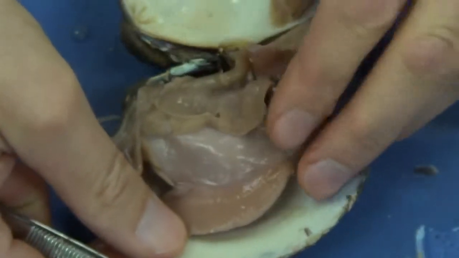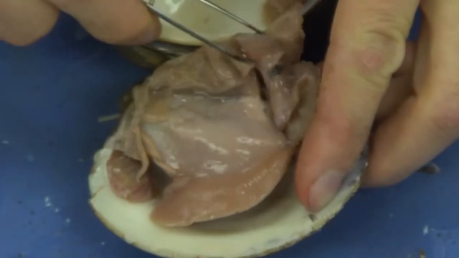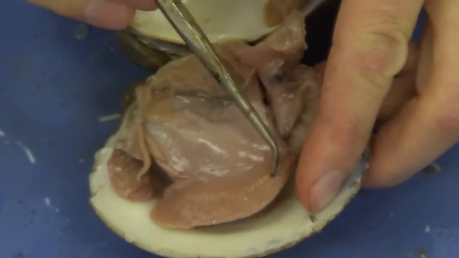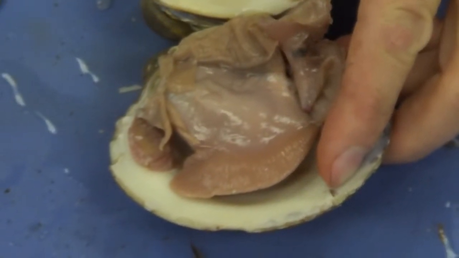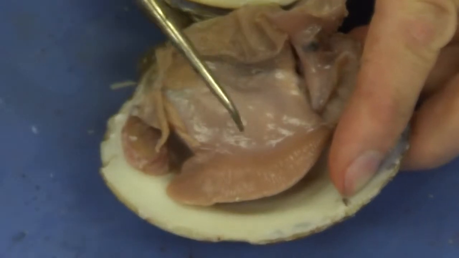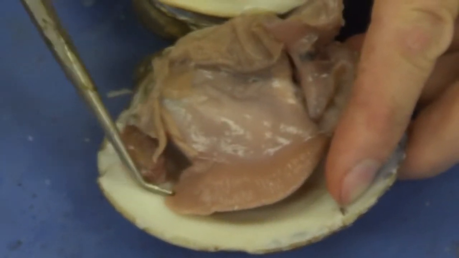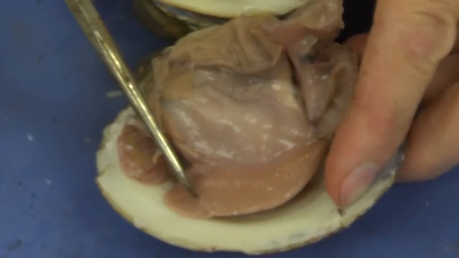Now, I'm going to remove the gills out of the way. And the next structure I see is this large muscular structure. This is the muscular foot. This is what mollusks, which a bivalve is kind of famous for. Mollusks have three characteristics, one of them being a muscular foot. This muscular foot is used to dig into the sand.